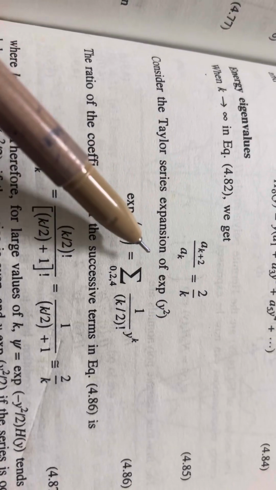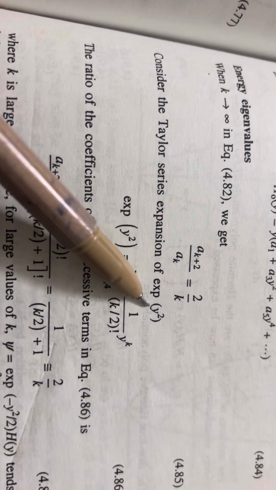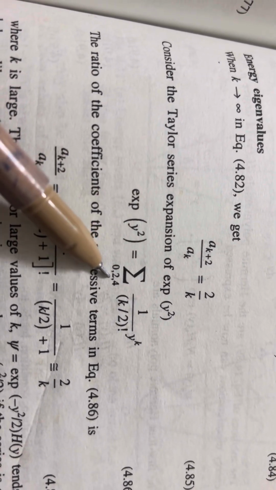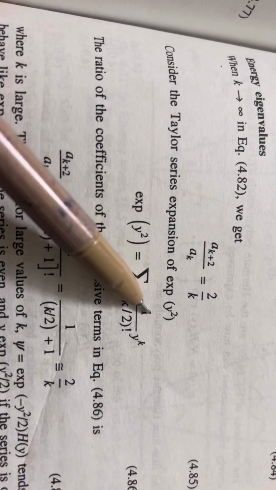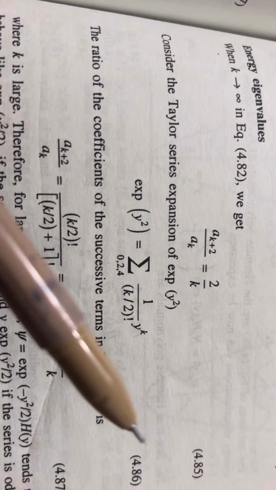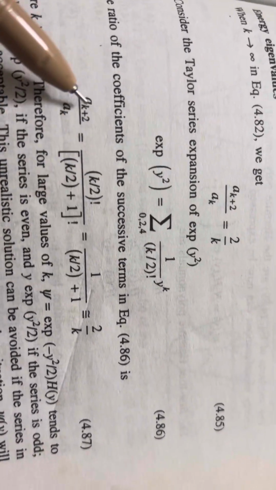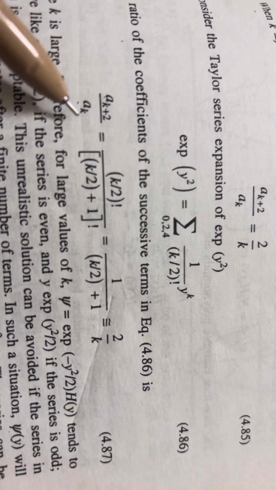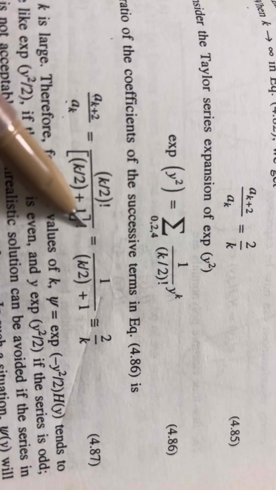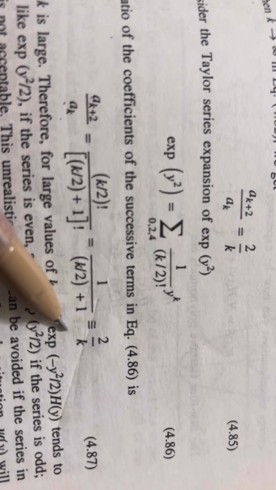Consider the Taylor expansion of e power y square: the Taylor series is summation over k even of 1 by k by 2 factorial y power k. The ratio of the coefficients of successive terms, a k plus 2 by a k, equals k by 2 factorial by k by 2 plus 1 factorial, which is nearly equal to 2 by k.